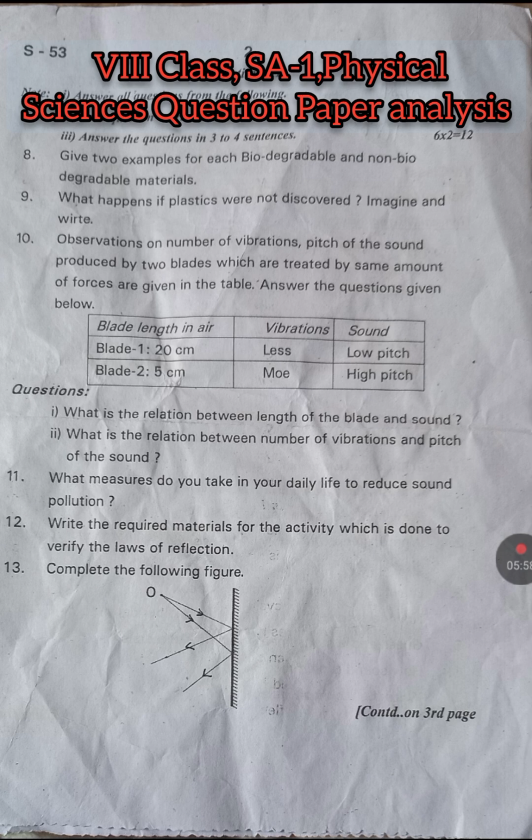So you have to draw the reflected rays and you have to identify the point of incidence of the reflected rays. There you have to point the image.